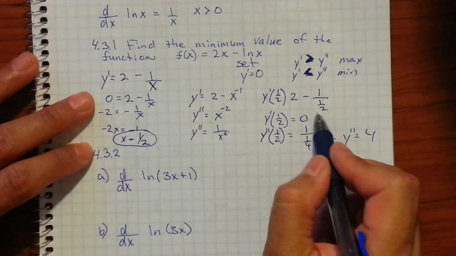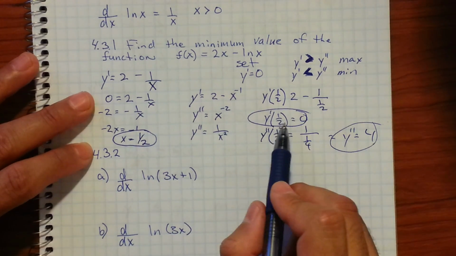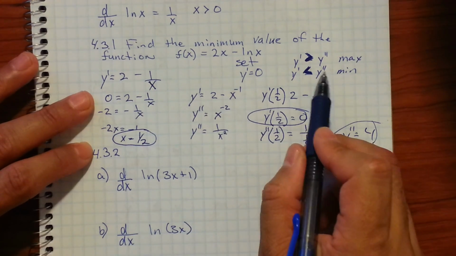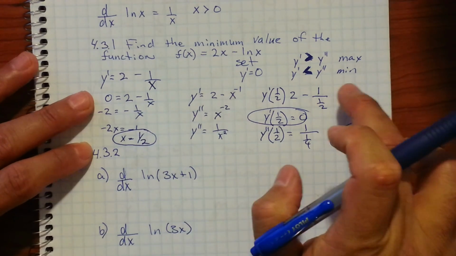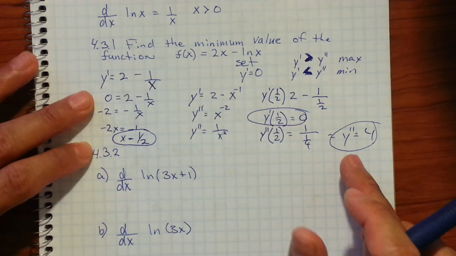Now I'm comparing the two. I'm looking at the first, I'm looking at the second. So right here it says that the second is greater than the first. Second is greater than the first, so that's going to be a minimum for this value. So that one's going to be the minimum, so I know that is the minimum that I'm looking for here.